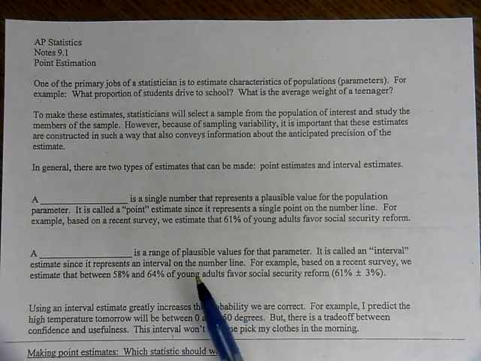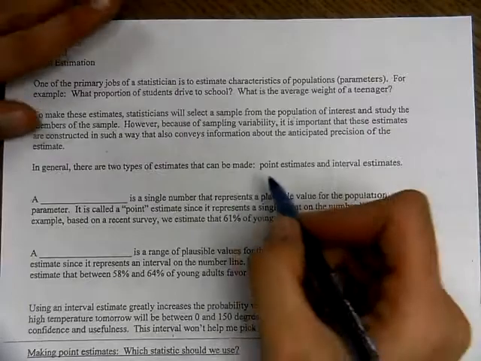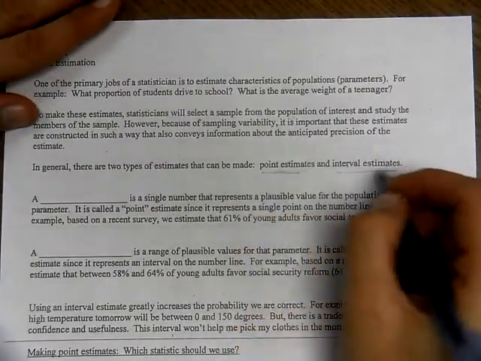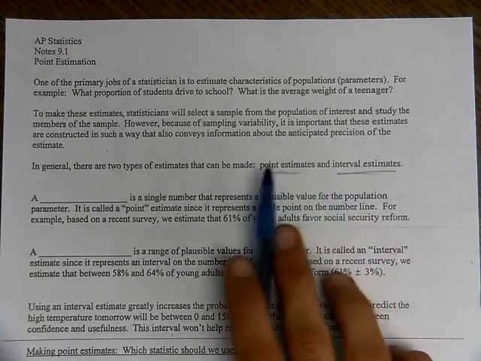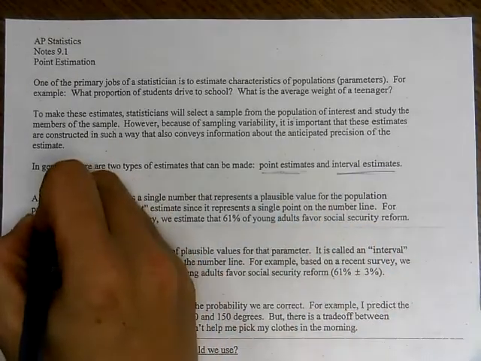However, because of sampling variability, it's important that these estimates are constructed in such a way that they also convey information about the anticipated precision of the estimate. There are two estimates that we usually make: point estimates and interval estimates. The rest of Chapter 9 will focus on intervals. Today we're just going to look at point estimates.